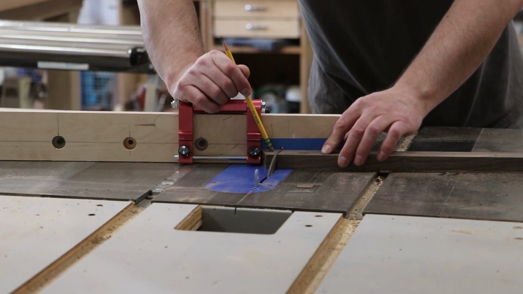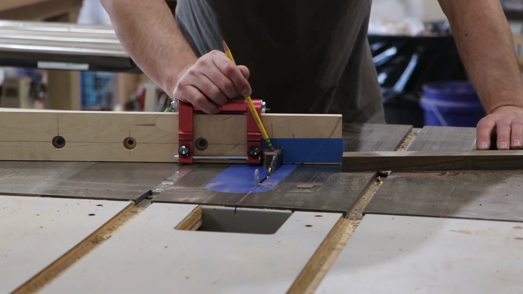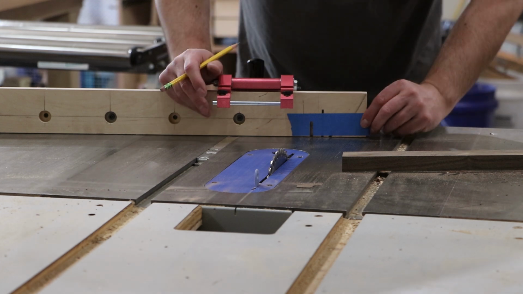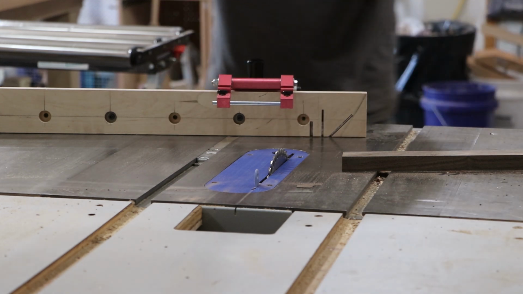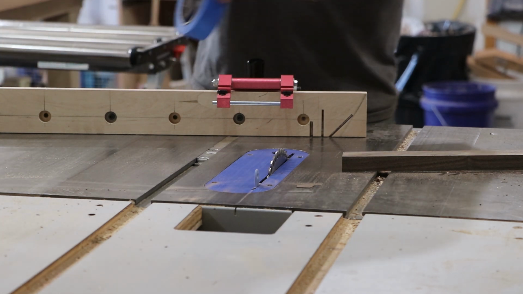And a little tip: I put that little piece of tape on there, because each time you make a cut at a different angle, you slowly lose that zero clearance. So by putting a piece of tape there and freshening it up between each cut, I can see exactly where my layout line needs to be, exactly where I'm going to cut each time.